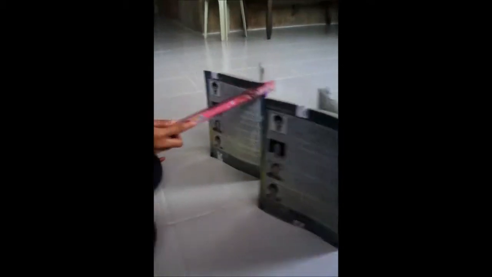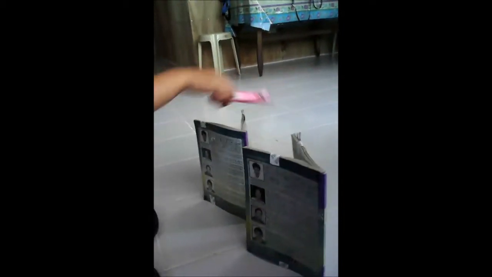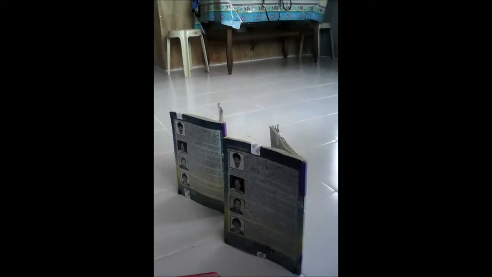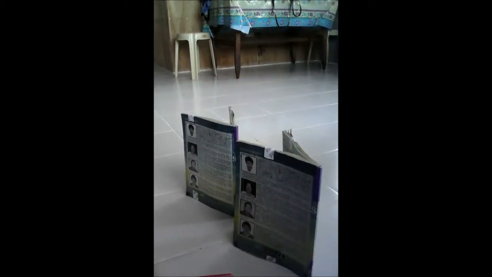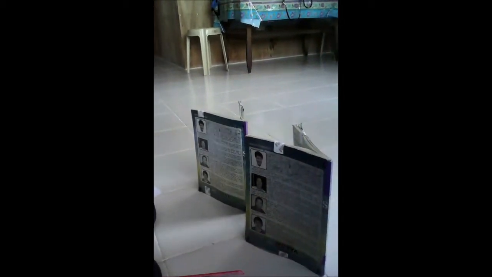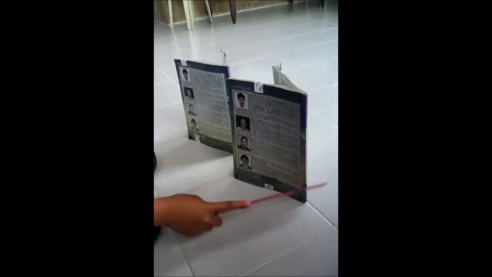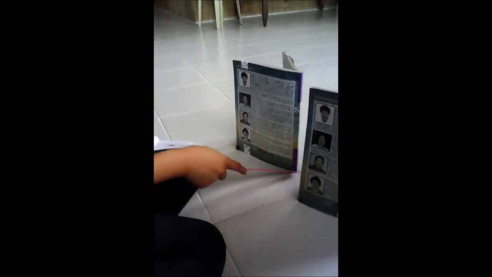Also, this line here is perpendicular to this plane and this plane. The reason is a line perpendicular to intersecting lines at their point of intersection is perpendicular to the plane of these lines. These lines are perpendicular to this plane and this plane. And also, this line is perpendicular to this plane and this plane.